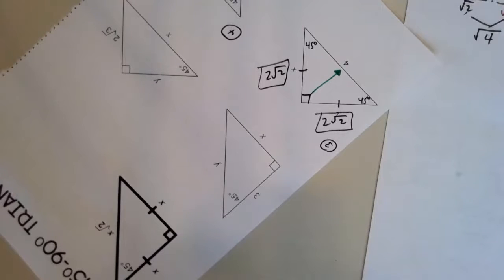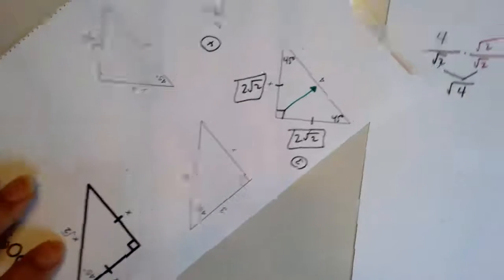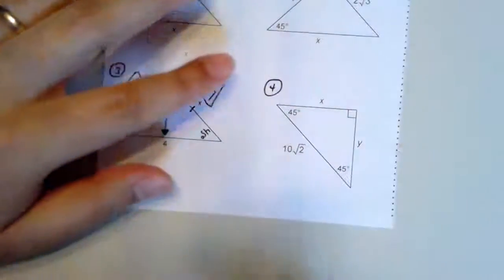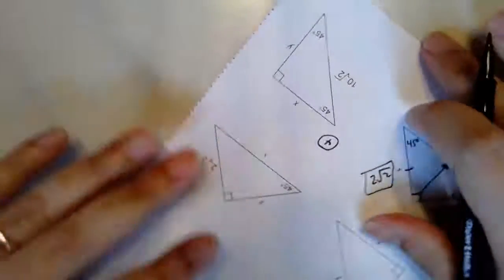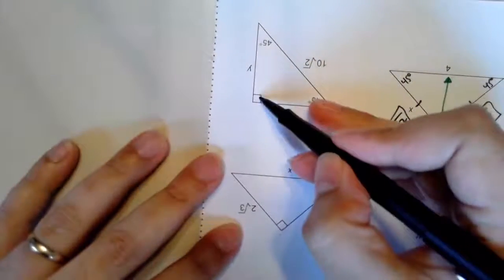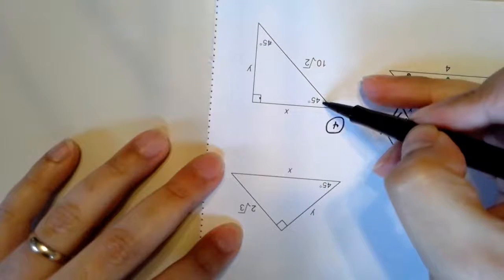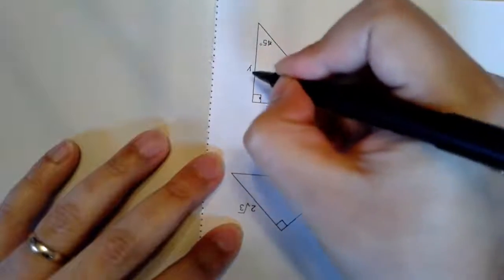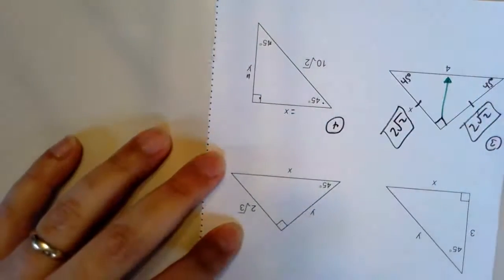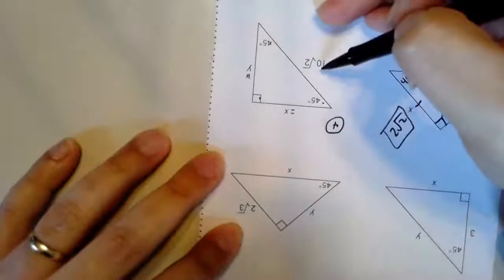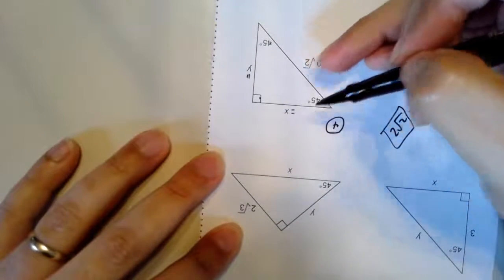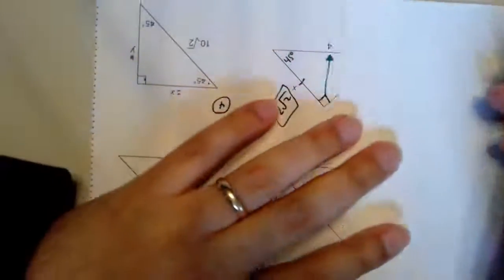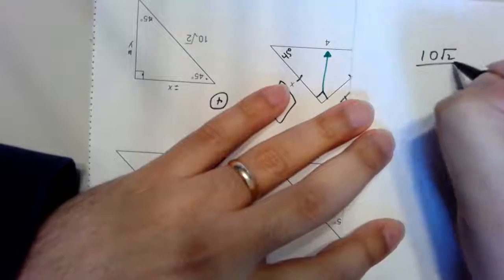Okay, so the last one, number 4, last practice problem. Again, I'm going to spin it around so it makes a little more sense. All right, so I know I have a 90, I know I have a 45, and I know I have a 45, and I know I have 10 root 2 here. Well, it's just like the last problem. If we know what the hypotenuse is, to get to the leg, we got to divide by the square root of 2. So I'm going to take 10 times the square root of 2, and I'm going to divide it by the square root of 2.